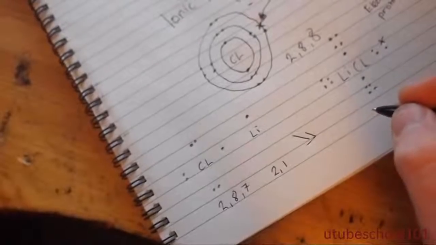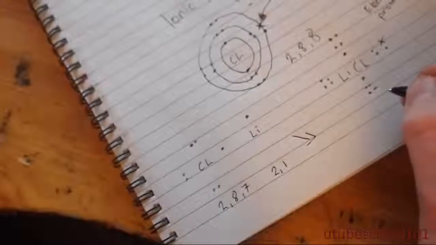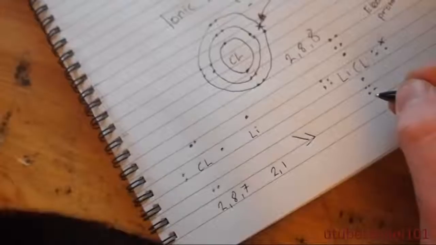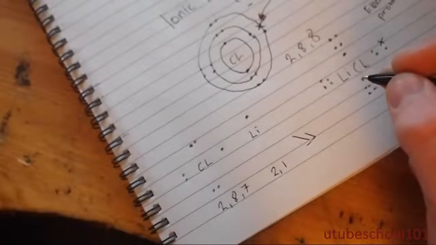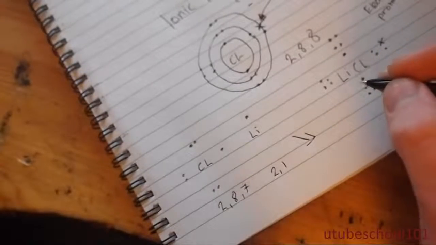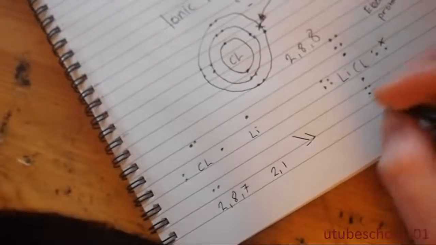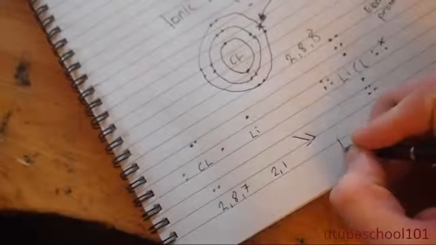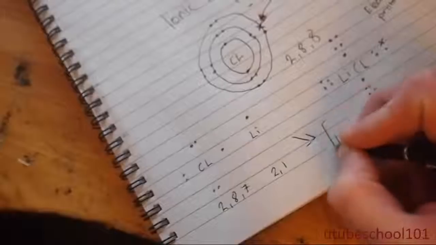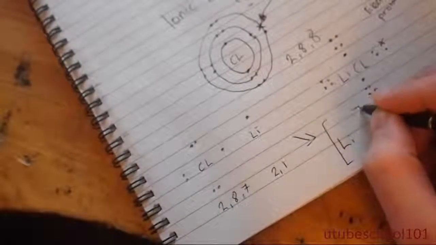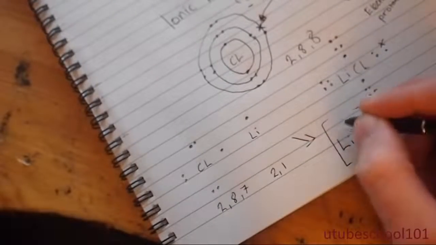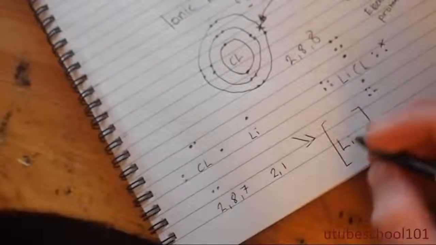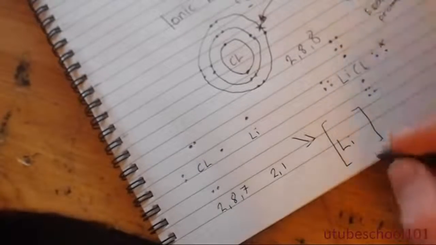I'm going to draw lithium in square brackets. I'm not going to draw any electrons because it's lost the electron on the outer shell.